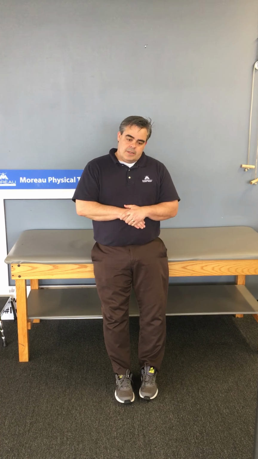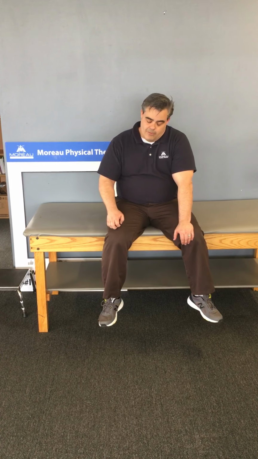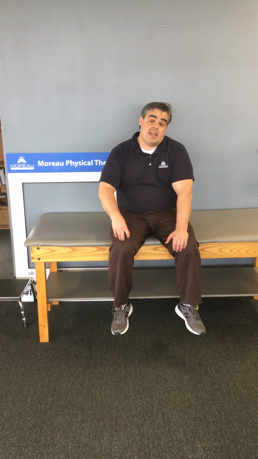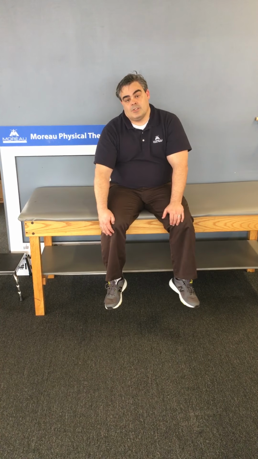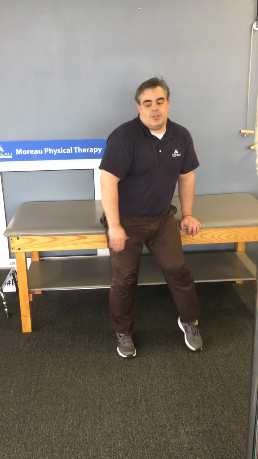Another common area where people will experience pain or overuse syndrome is in the knee. So oftentimes participants will have pain coming in the front of the knee. If it's above the kneecap, it would be quad tendonitis. Below the kneecap would be patellar tendonitis. And so one of the things you can do for that is to try to stretch it. So I'm going to demonstrate that for you.